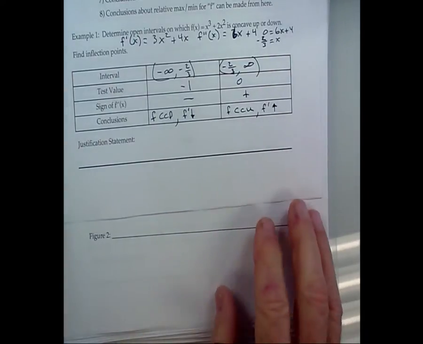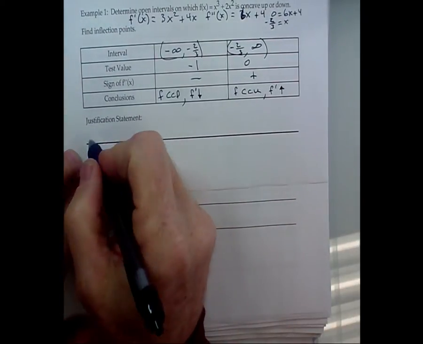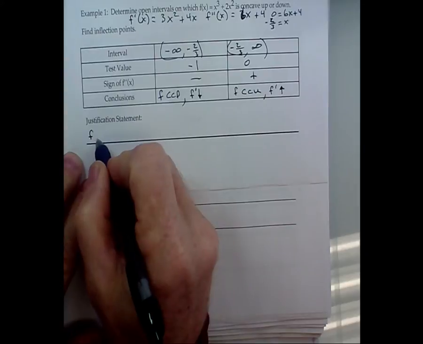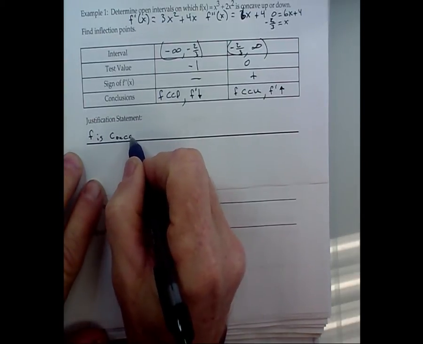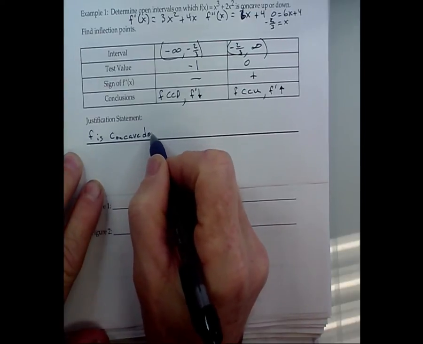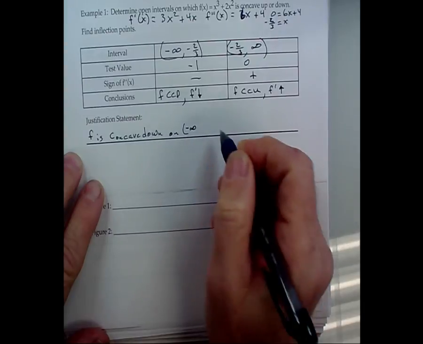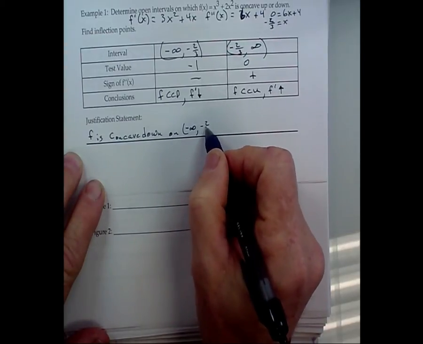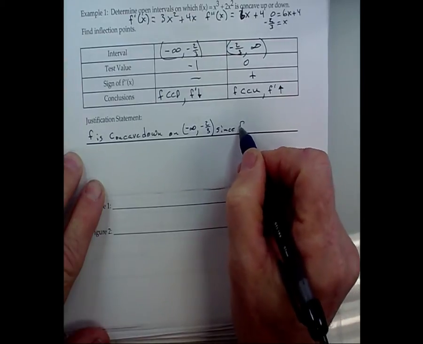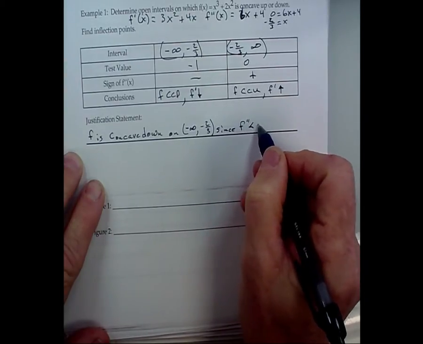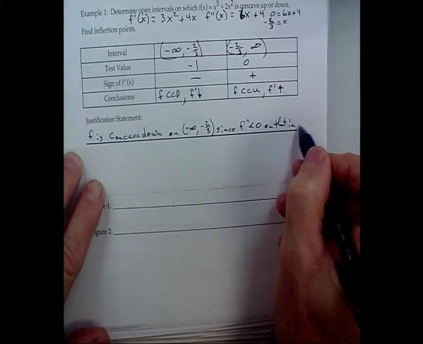So I'm going to write a few things here. I'm going to say f is concave down on negative infinity to a negative 2/3 since f double prime is less than 0 on that interval.